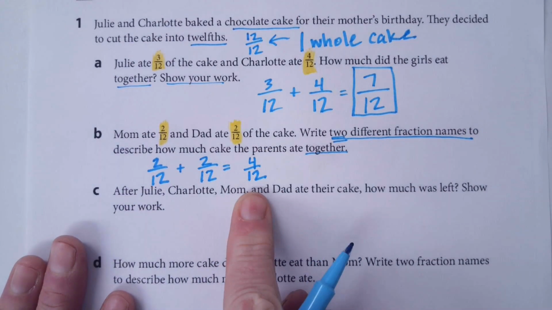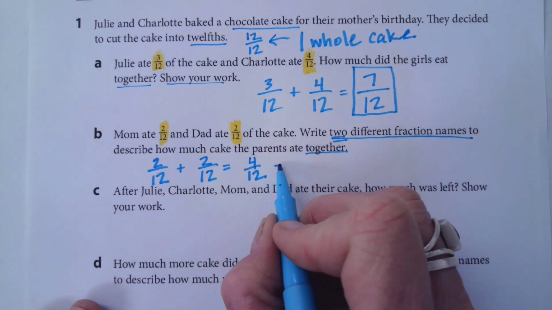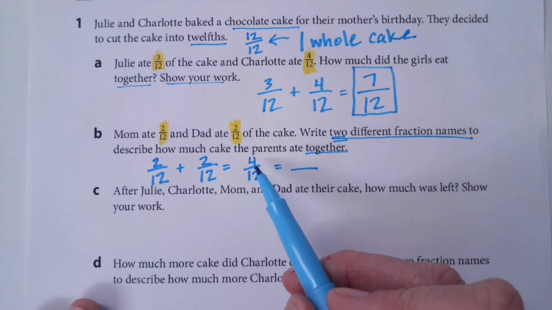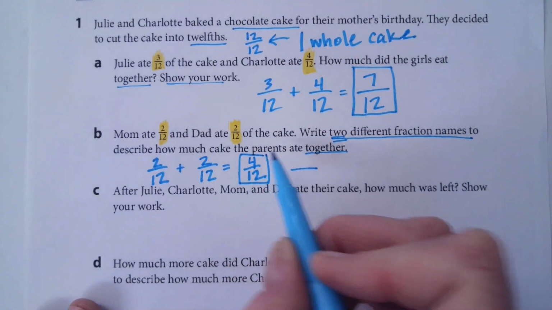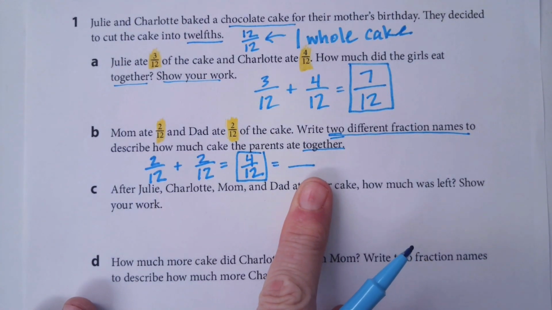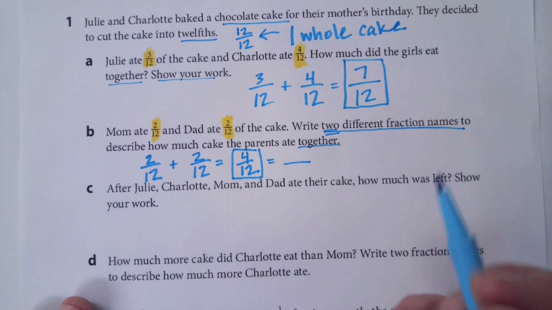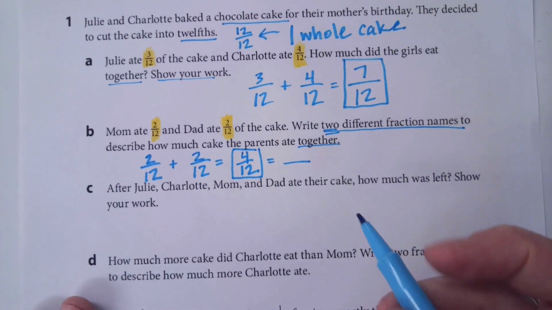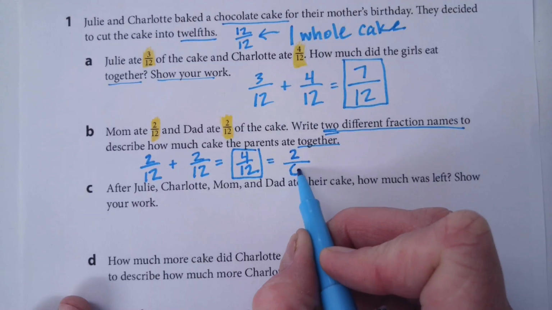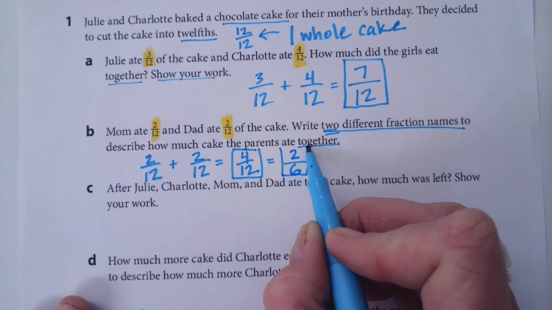Now, if you got 4/12, you got a star. But you might see something like this, equals blank, because this says write two different fraction names. So 4/12 is the answer, but I need to write another equivalent fraction. So I always like to see if I can simplify. Can I cut these numbers in half? 4/12, yes, you're right, Jenica. What's half of 4? 2. What's half of 12? 6. So Precious, look right here. 4/12 is the same as 2/6.